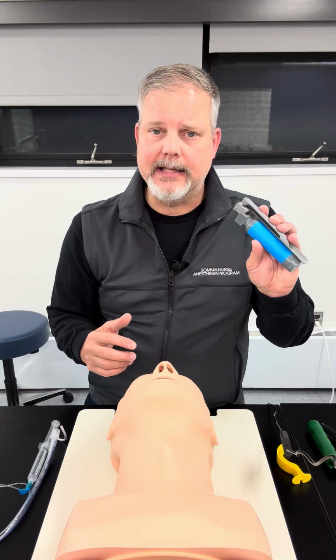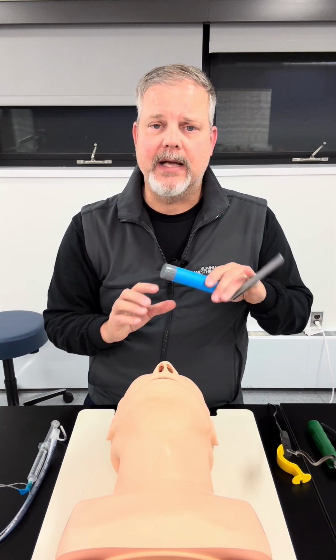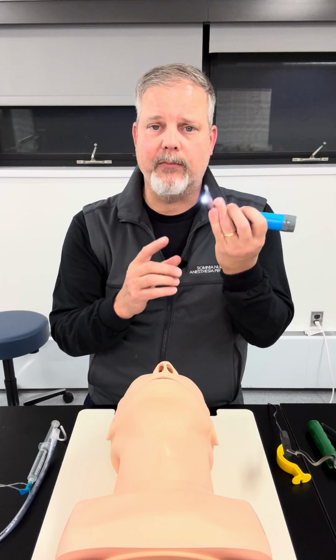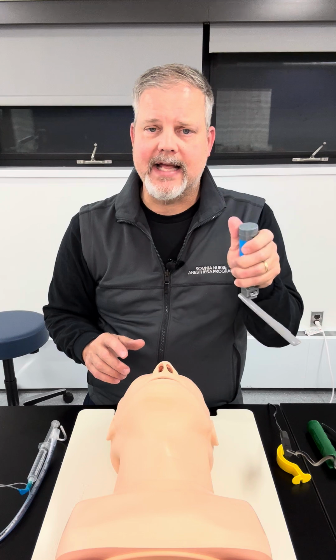So the next thing we're going to do is pick up our blade and open it up to make sure that we've got our blade in the optimal position and that its light is working, and we hold our blade in our left hand.